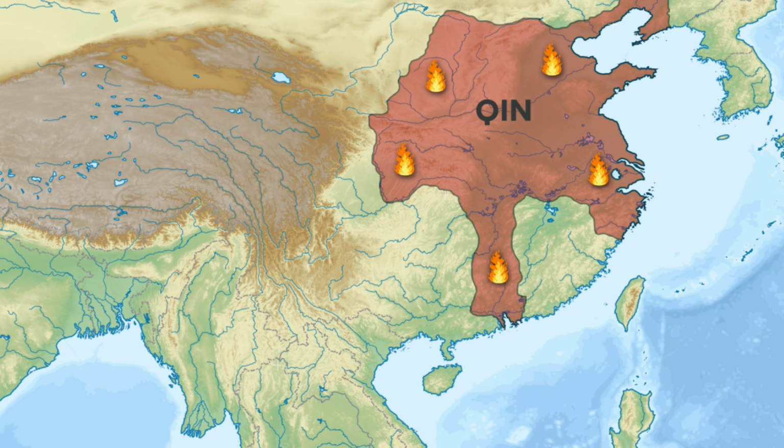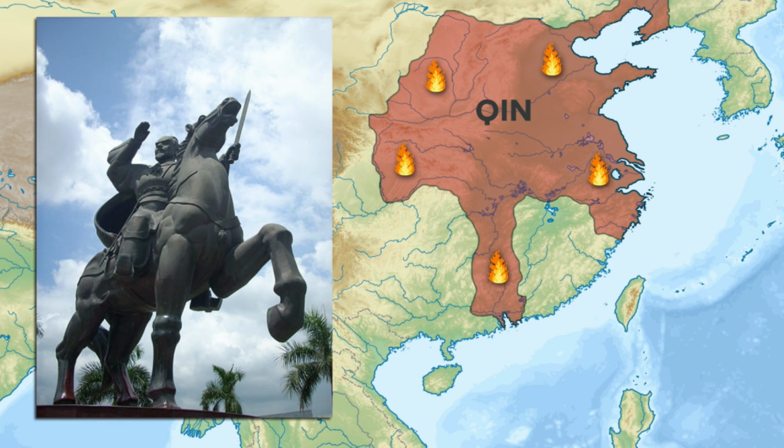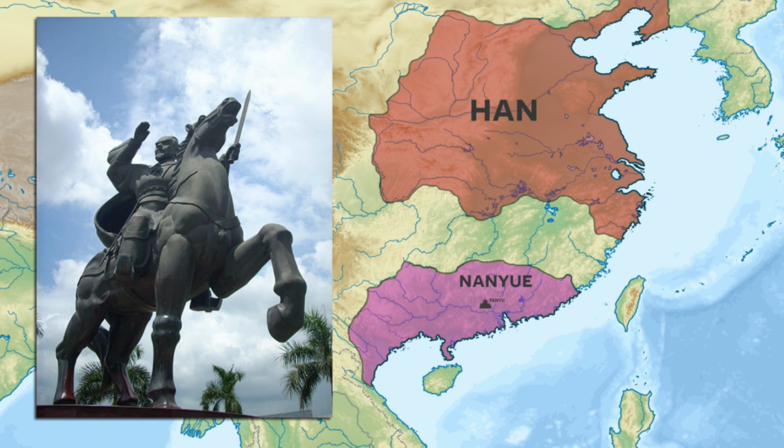In particular, a Qin general named Zhao Tuo would use this movement to found his own kingdom, sending troops to garrison the mountain passes and eliminating all rival Qin officials. He proclaimed himself king of Nanyue in 204 BC with its capital in Panyu. He would find success in conquering his neighbors, and the kingdom even managed to take over part of northern Vietnam. Eventually, however, northern China was able to emerge from its infighting and reconsolidate under the Han dynasty.